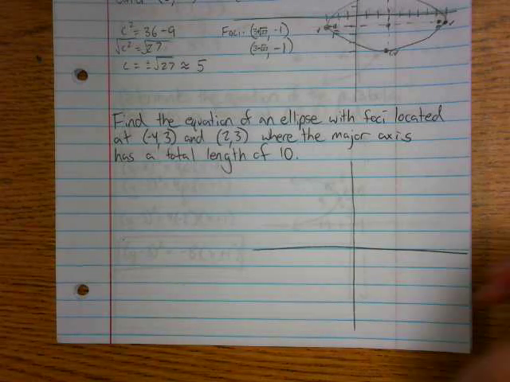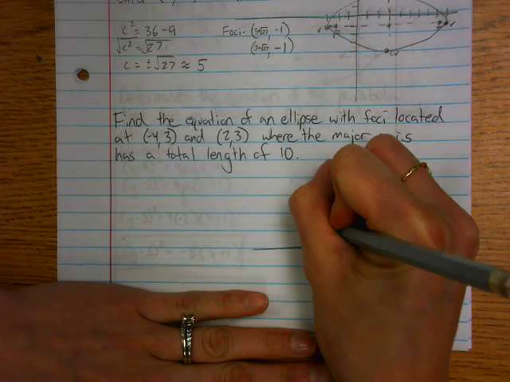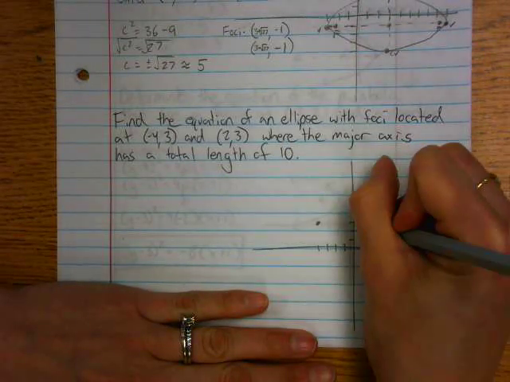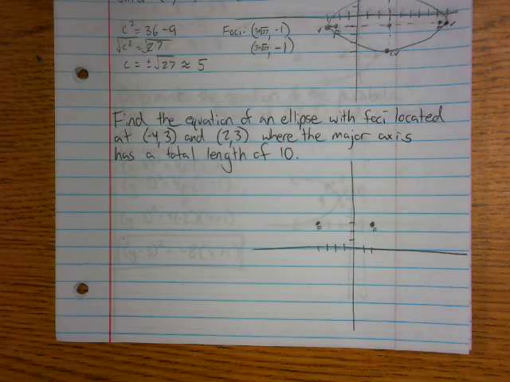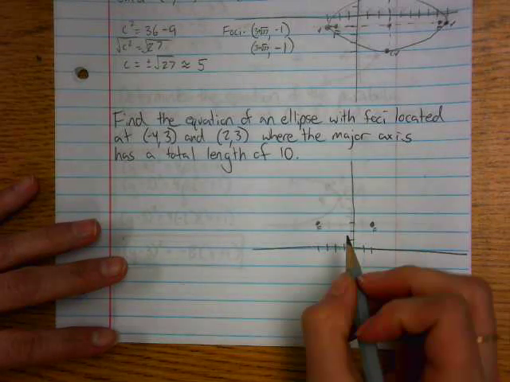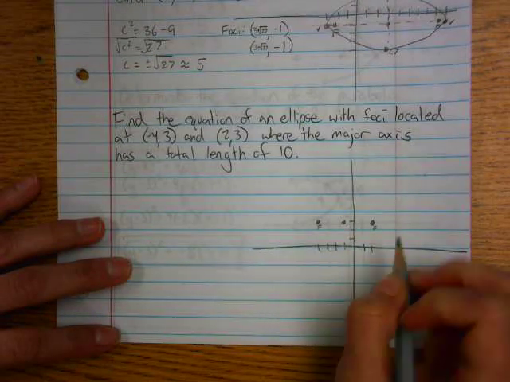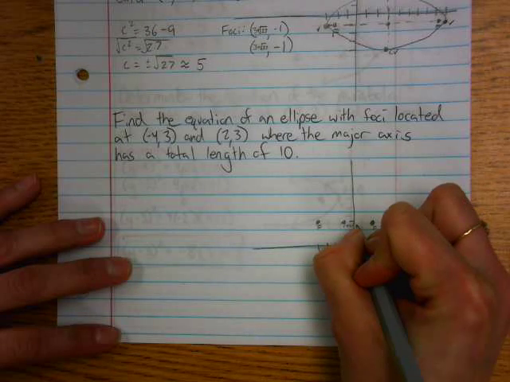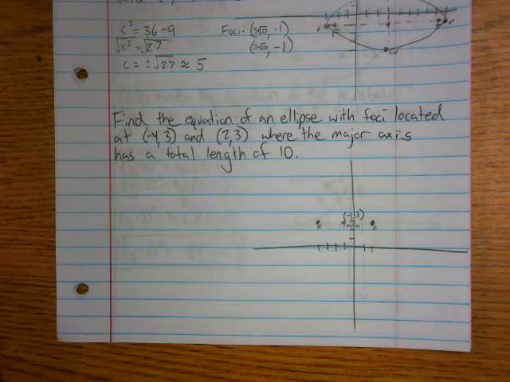So let's plot the foci. I've got (-4, 3), and I've got another one at (2, 3). And I'm going to put a little f next to them to remember later that those are the foci, not the vertices or the co-vertices. Okay, now my foci are always equidistant from my center. So if this is a total distance of 1, 2, 3, 4, 5, 6, then I know that 1, 2, 3 would be, this would be my center right here. So my center is going to be at (-1, 3). So that's a good starting point right there.